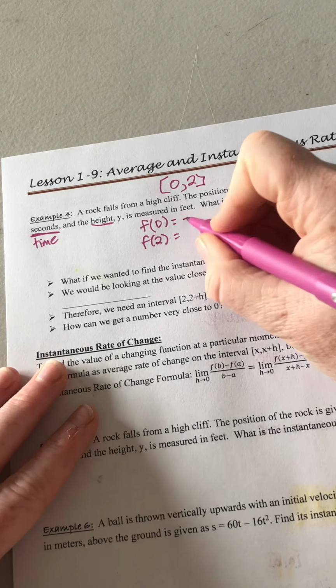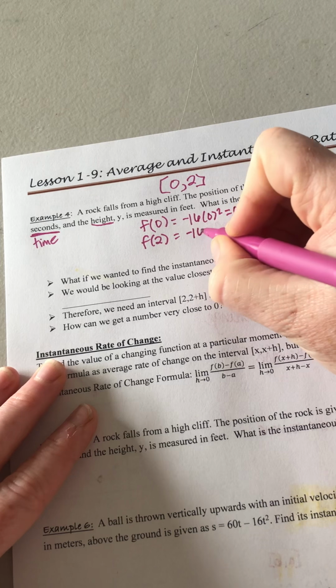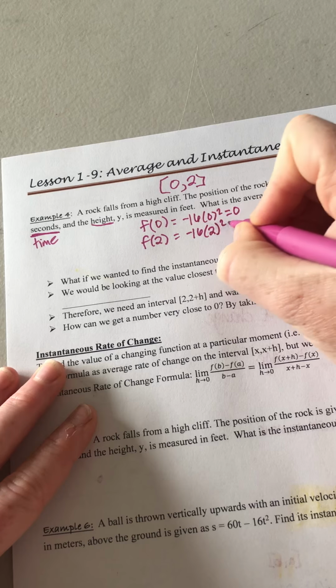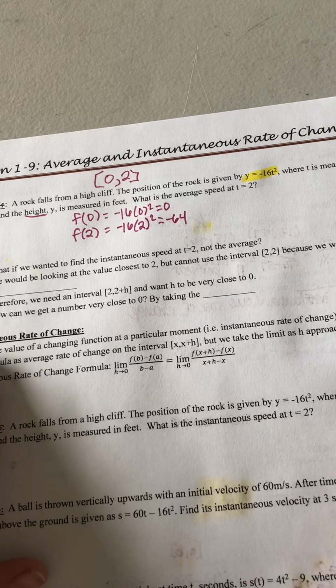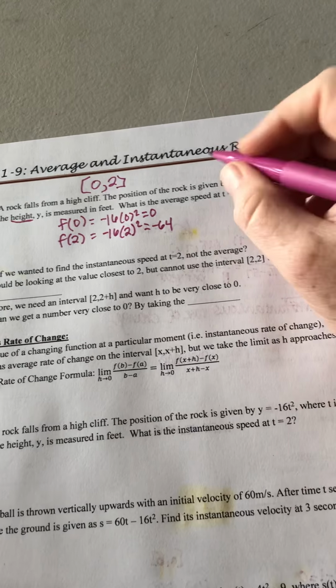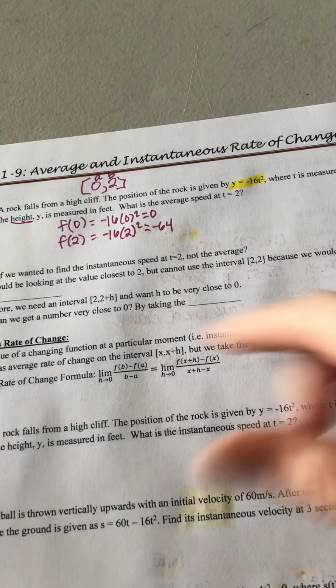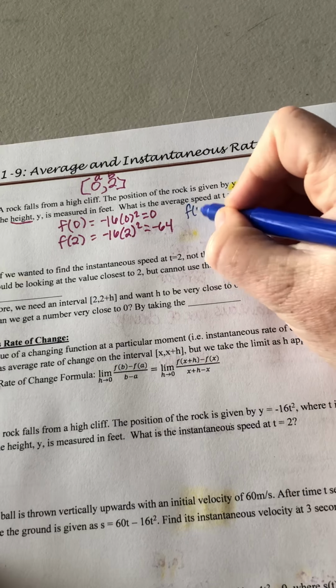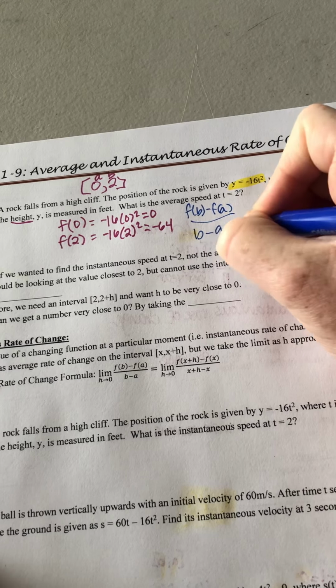All right, so negative 16 times 0 squared is 0, and negative 16 times 2 squared is negative 64. So then our a is 0 and b is 2. Then we can do our formula: f of b minus f of a all over b minus a.